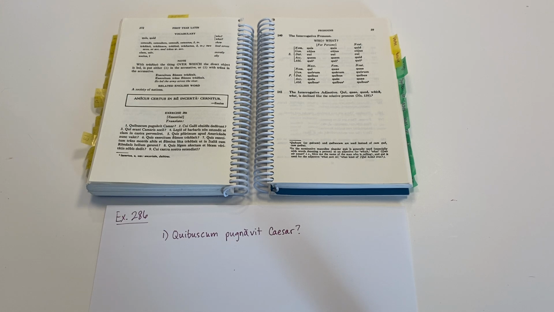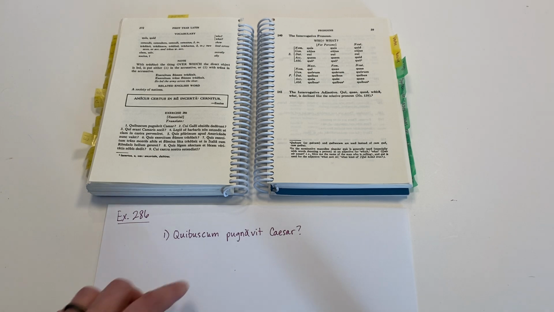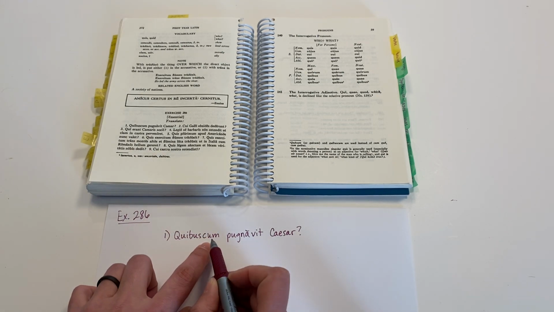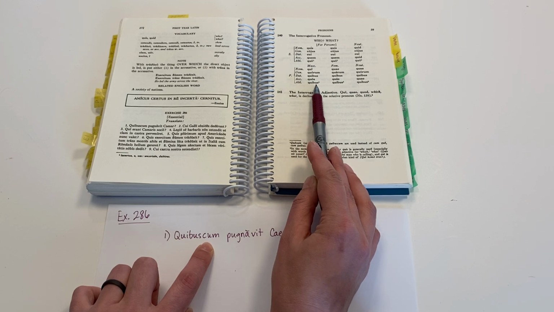Starting with 1, which says, quibus cum pugnavit Caesar. Okay, so you might think that this looks a little peculiar, but remember, we can take the preposition cum and attach it to the end of a word to mean with this thing. So quibus cum, if I look in the interrogative pronoun chart, quibus is actually the plural ablative.